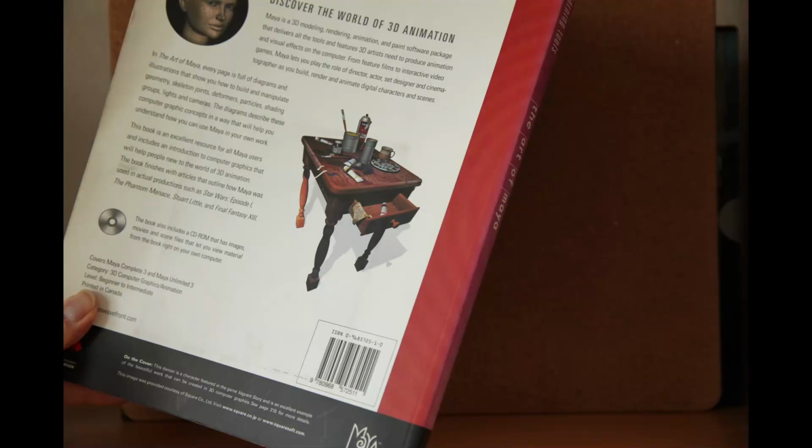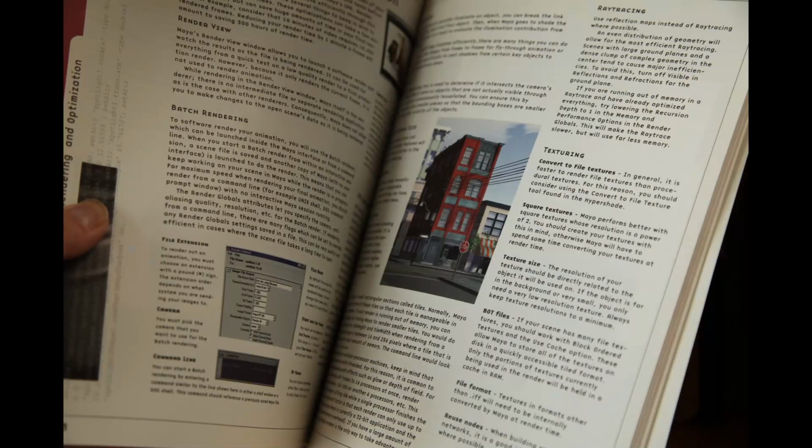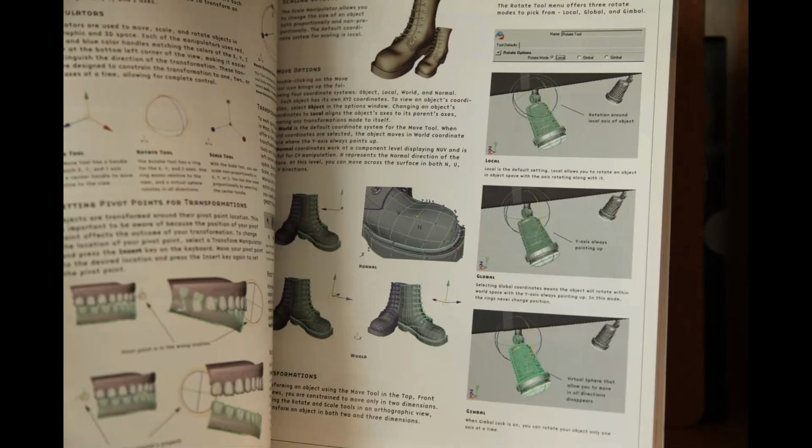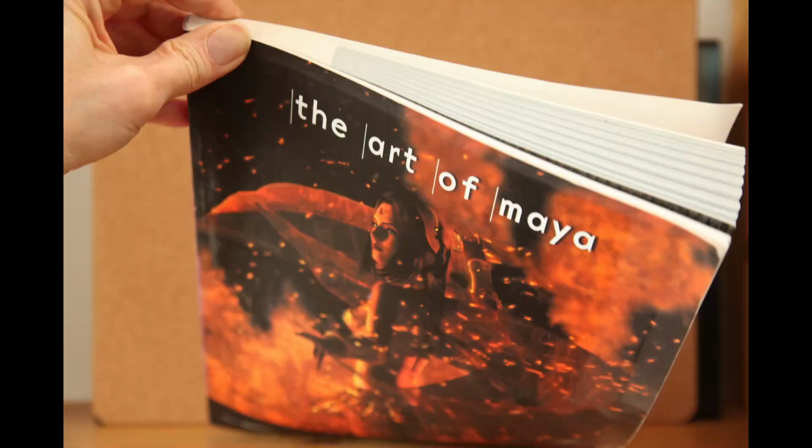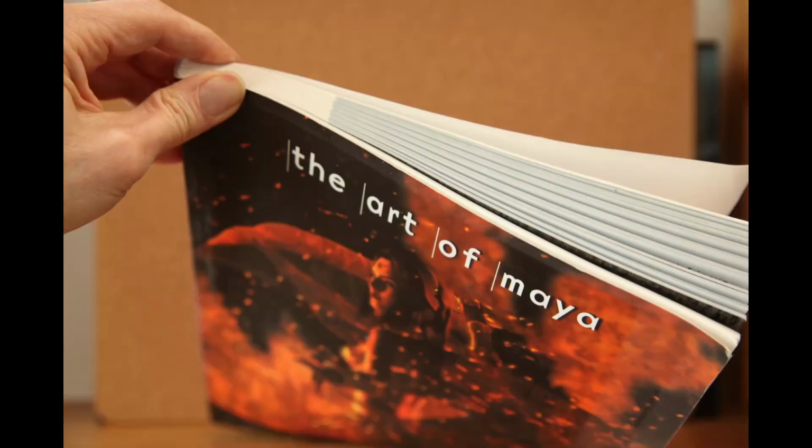The 3D modeling and animation software Maya entered the world in 1998. Since it ran on affordable Windows machines, I purchased Maya and started a pretty sweet computer animation career. This is a beautiful book on Maya.